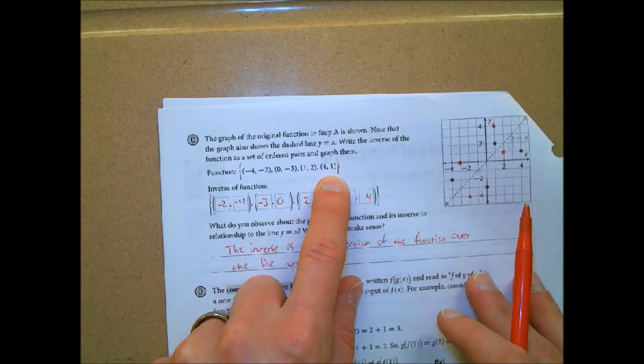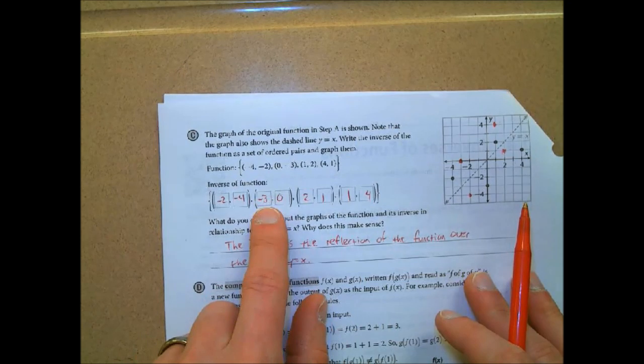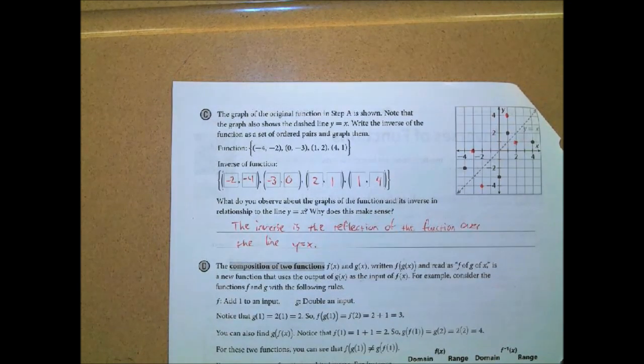So again, if you have some coordinates and want to find the inverse, you take the -4, -2 and flip them around to get the inverse. 0, -3 becomes -3, 0. 1, 2 becomes 2, 1. 4, 1 becomes 1, 4. That's all you have to do to find the inverse when you just have ordered pairs like that.